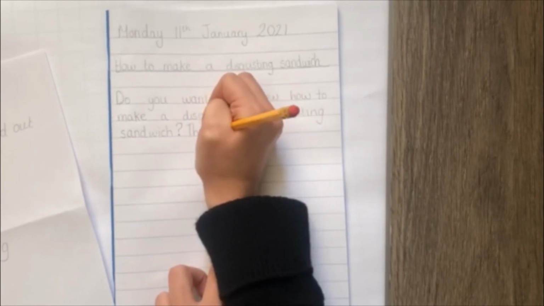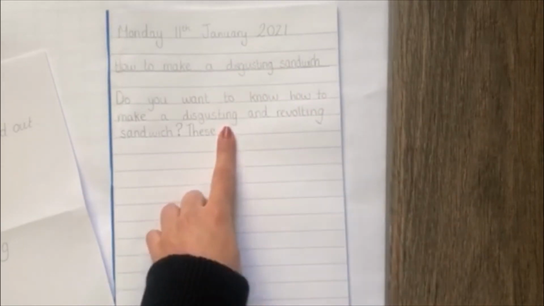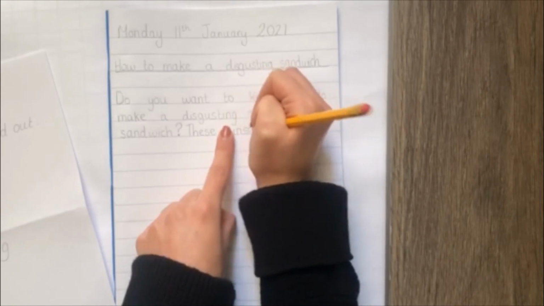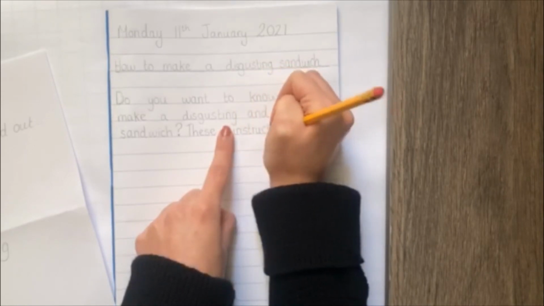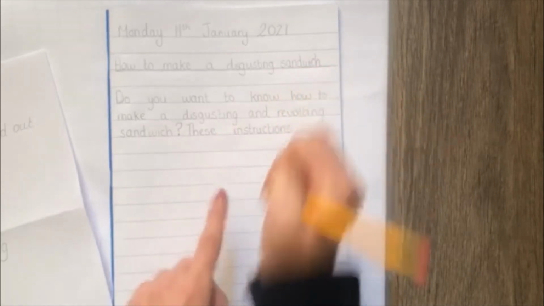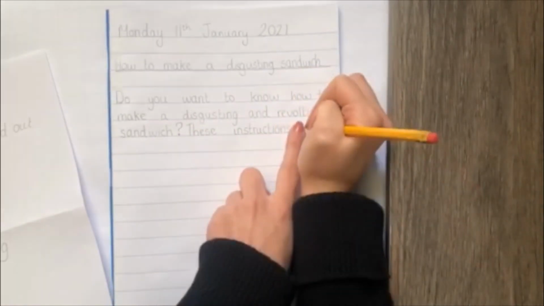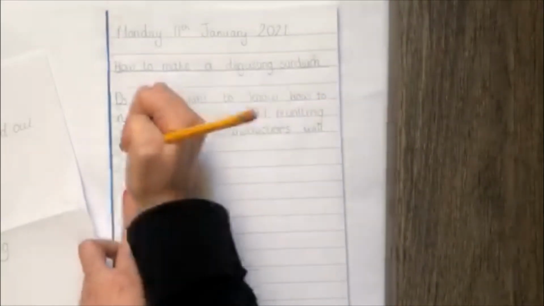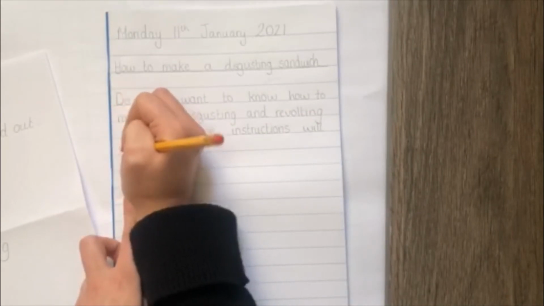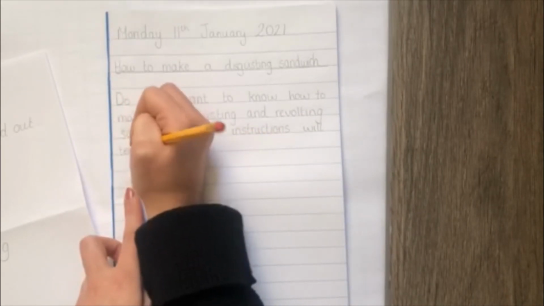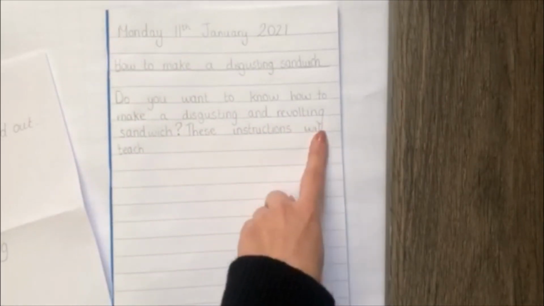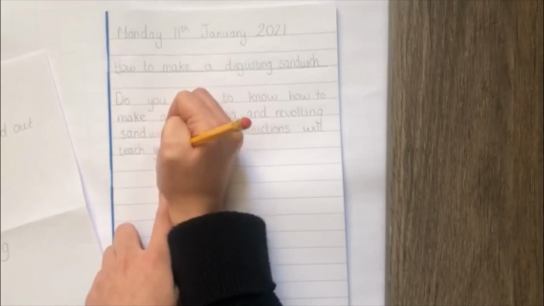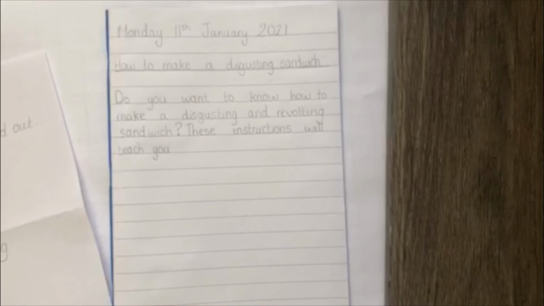These, finger space, instructions, finger space, will teach. These instructions will teach you. Now, if I want to challenge myself, I can add more details.